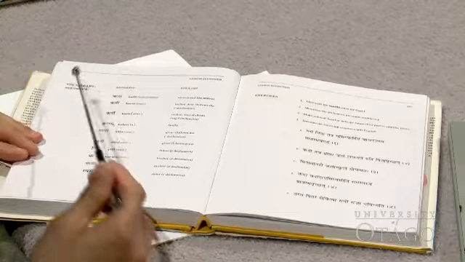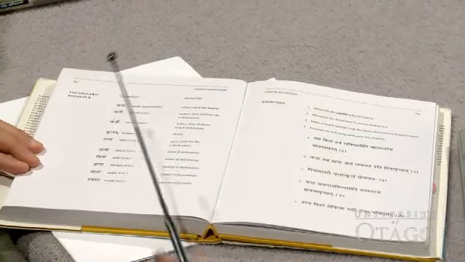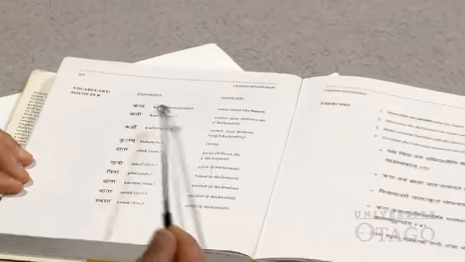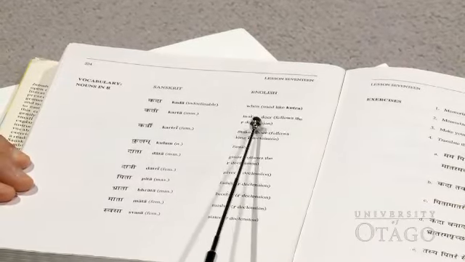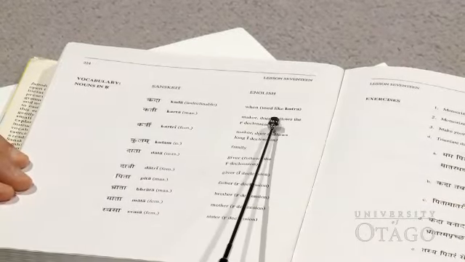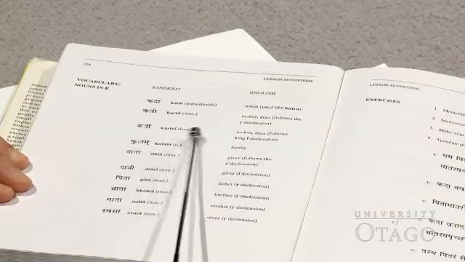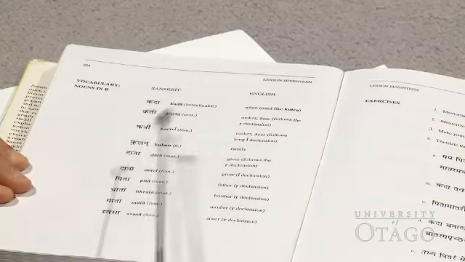Now, let's see from the textbook. The vocabulary list, page 224. Kada means when. Karta, maker, doer, from kartr. Kartri, feminine, maker, doer.